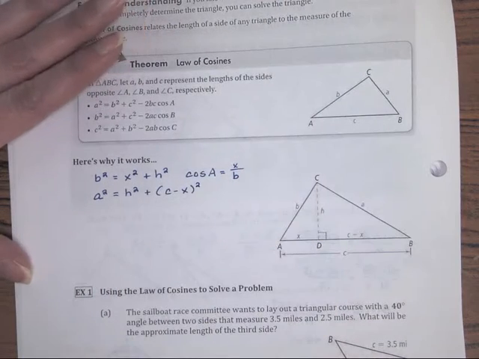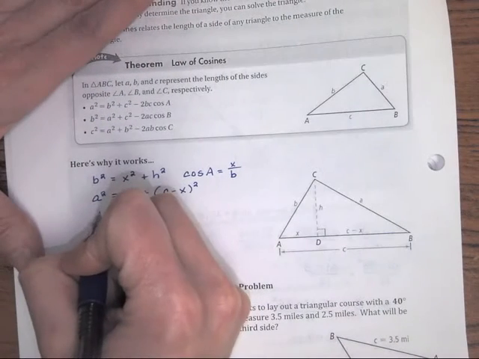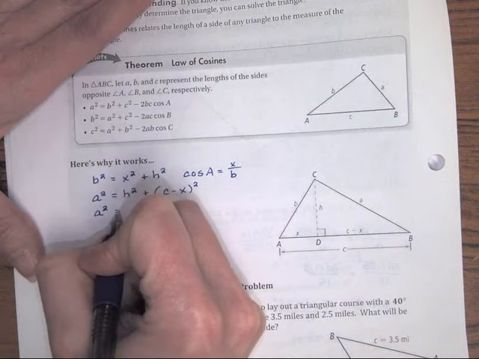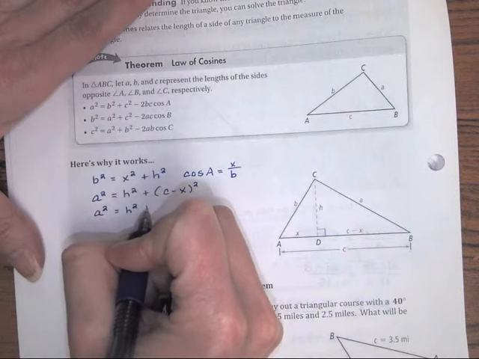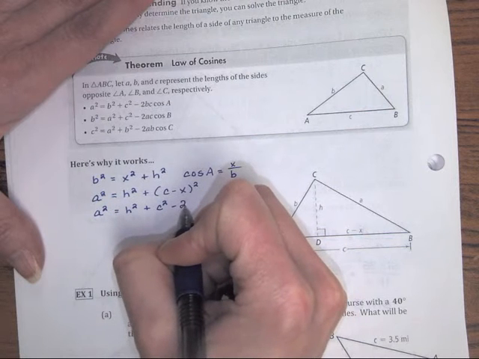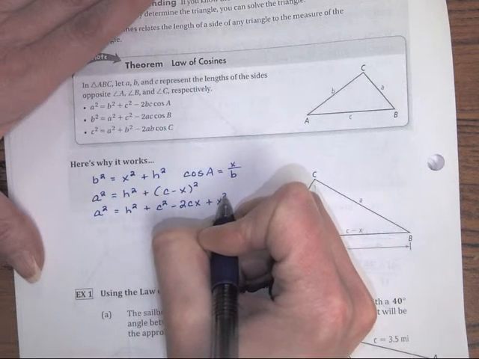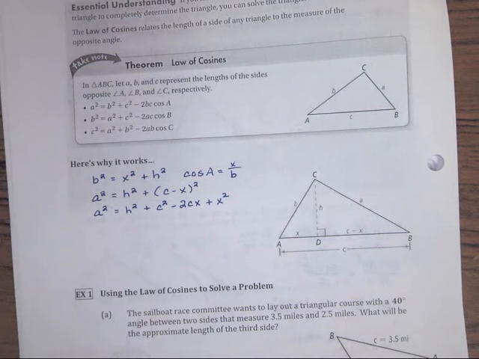And I'm going to need to FOIL that out. So I have a squared equals h squared plus c squared minus 2cx plus x squared. So far, so good?